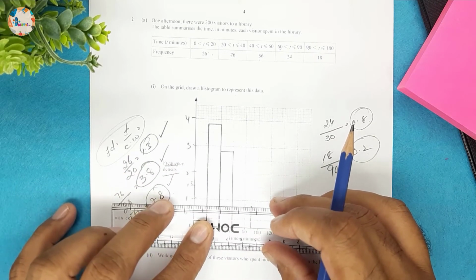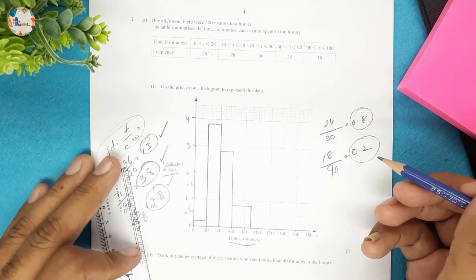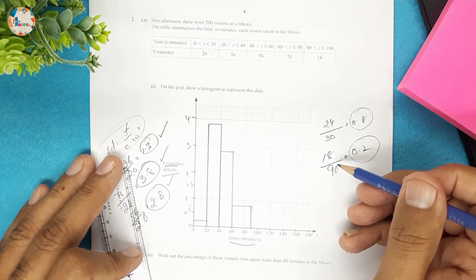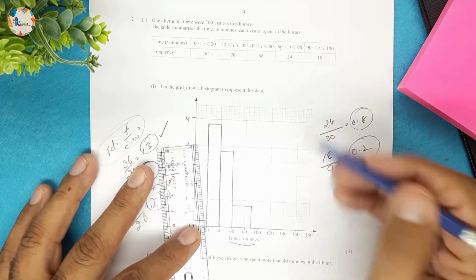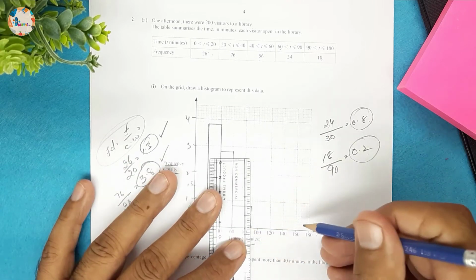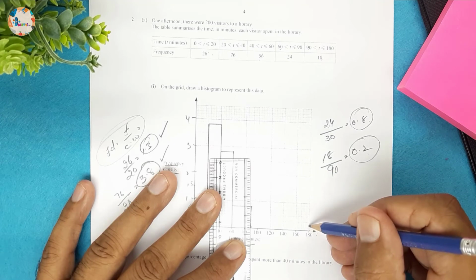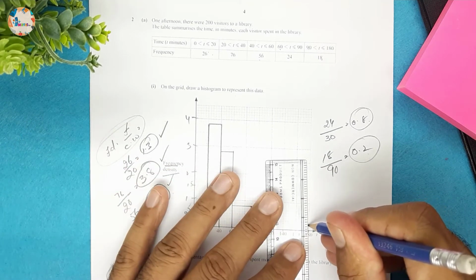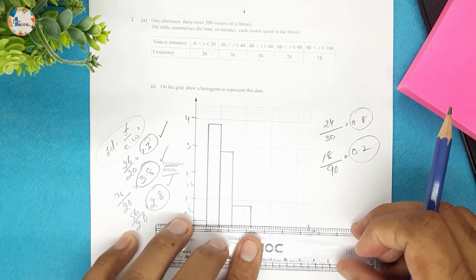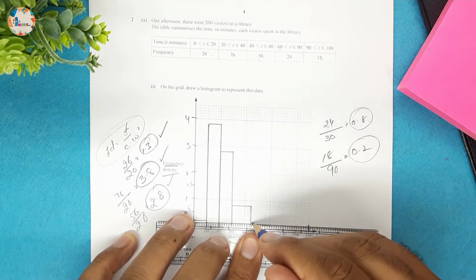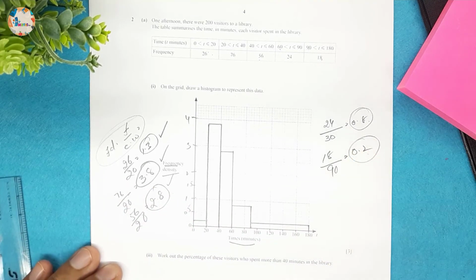So 0.8 will be this histogram, and then the last one, 90 to 180, will be up to this one, and this is 0.2. So only this small portion we will be taking for this. So this is the histogram which we have done.